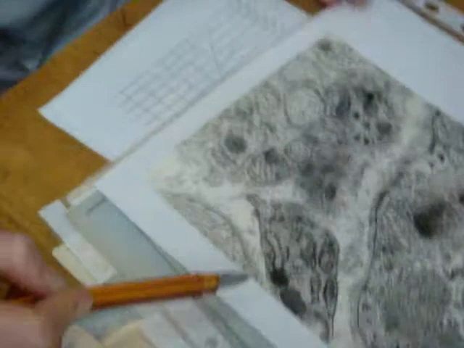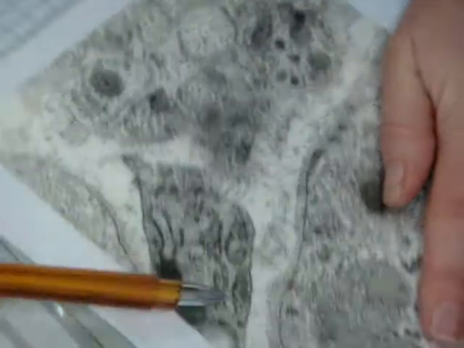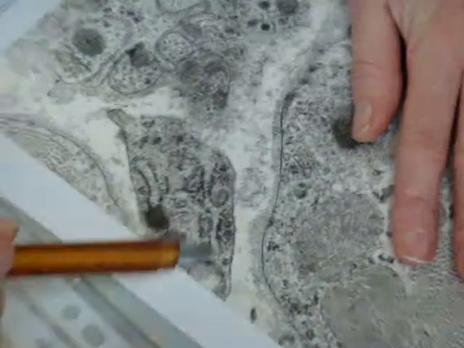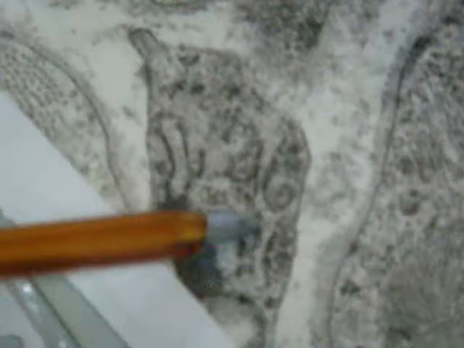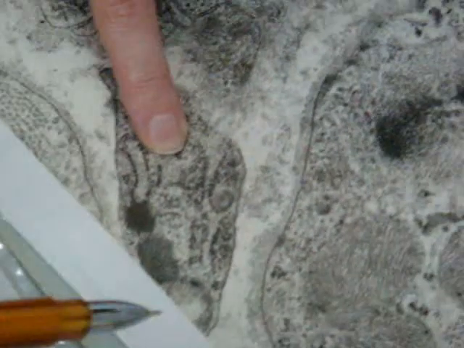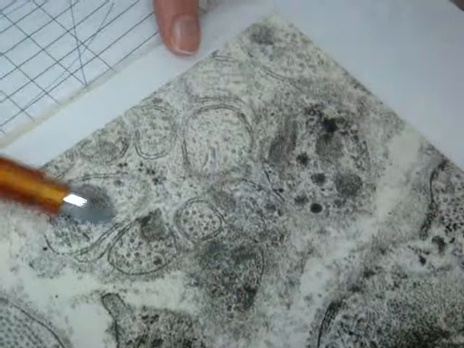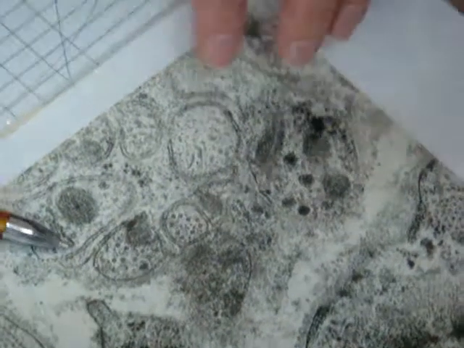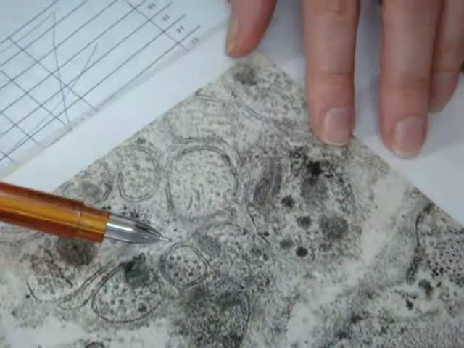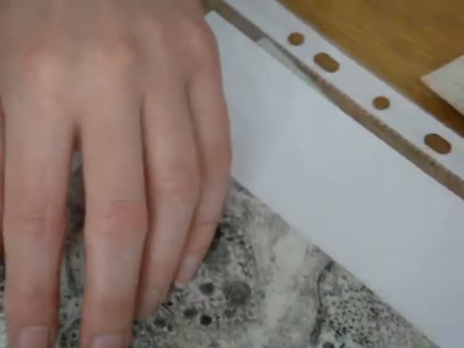Let's look here. I think this is also cardiac muscle. Let's look at this. We can't see any basement membrane, so this part of the cell belongs to connective tissue. We can see rough endoplasmic reticulum. This is a fibroblast. Let's look at this. We can see an axon inside the cytoplasm of a Schwann cell. This is an unmyelinated nerve fiber that is going to innervate.